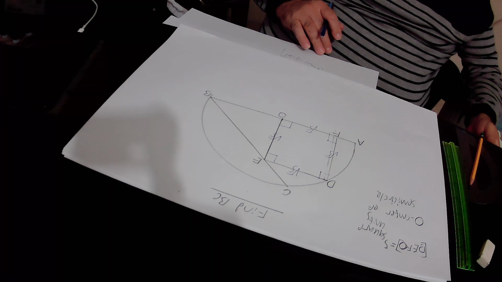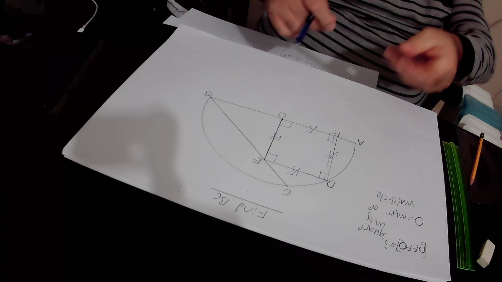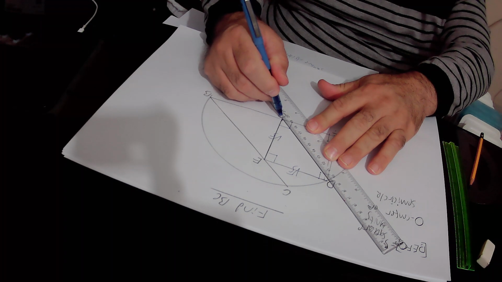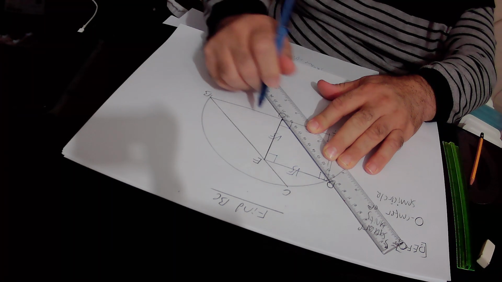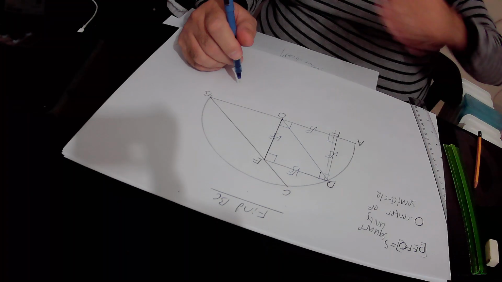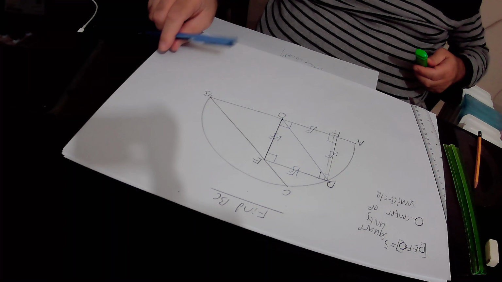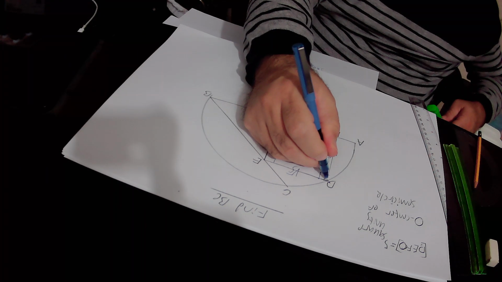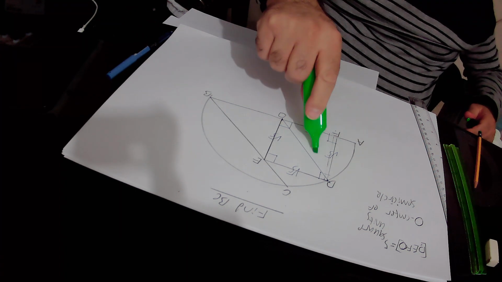In the next step, we will join points D and O together by a straight line. By joining points D and O, we actually created here right triangle DFO.